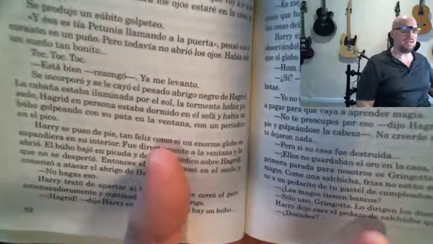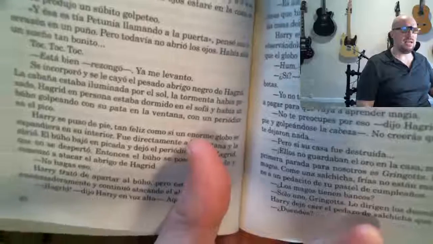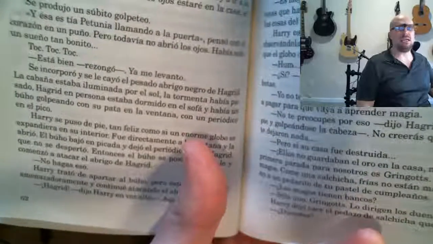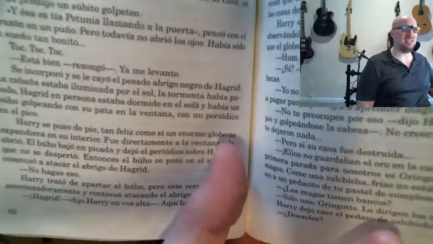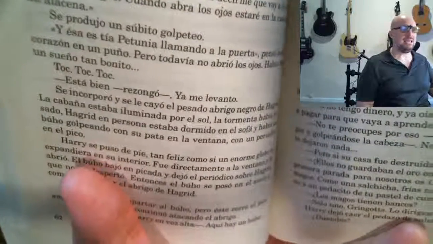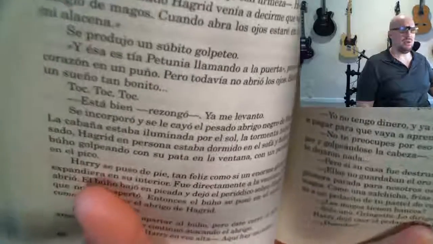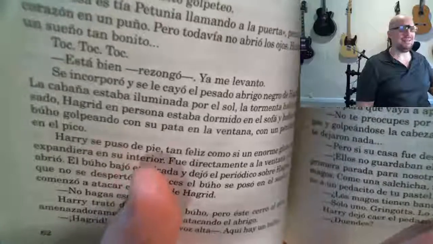So happy, like if, or as if, an enormous or big globo, let's call it globe or ball, se expandiera, I'm thinking was expanded, en su interior.